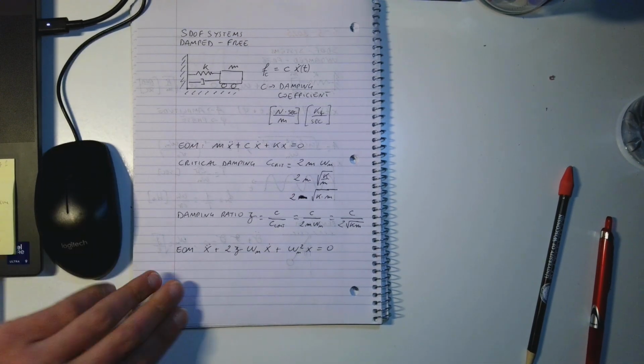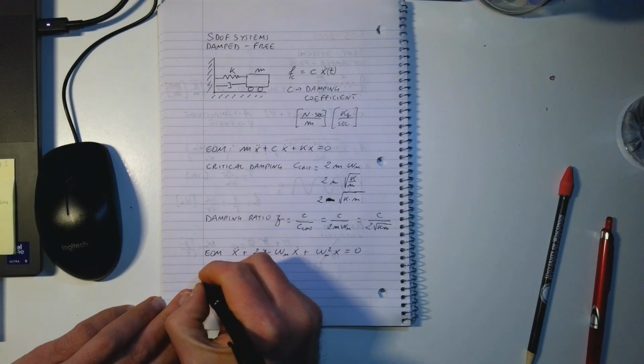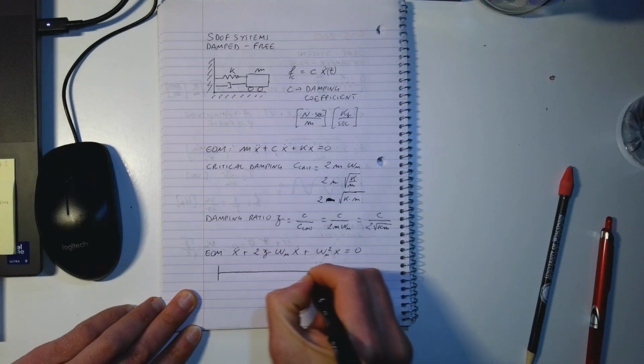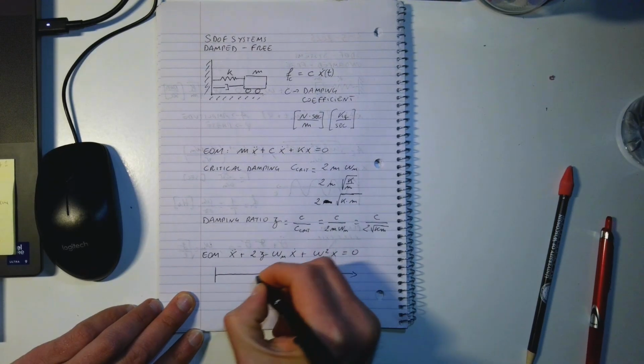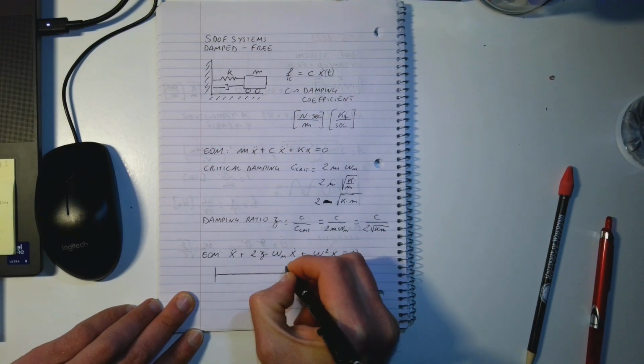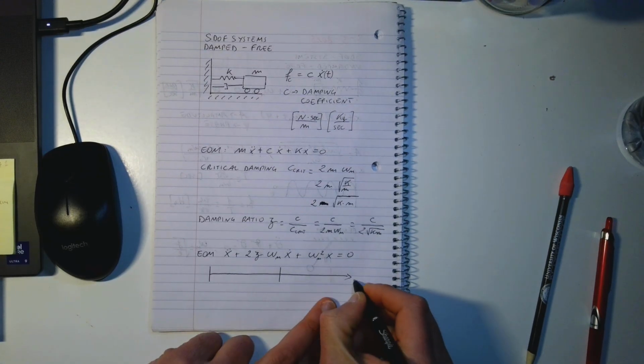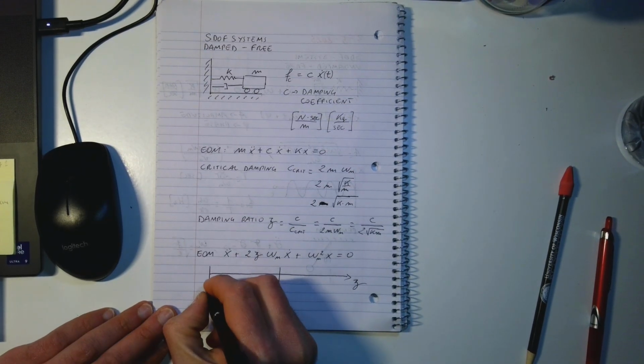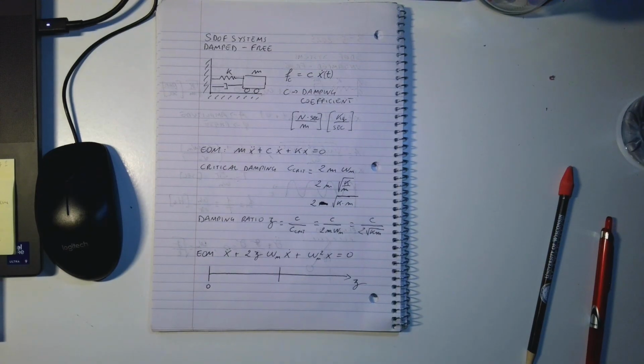So we can try to do a little schematic of what's going on in these different cases. So let's say here, this is zeta. If zeta is equal to 0, what kind of system do we have?